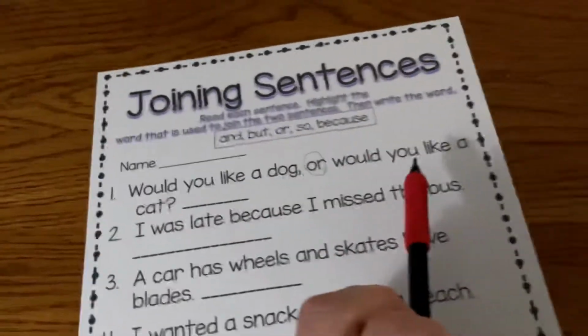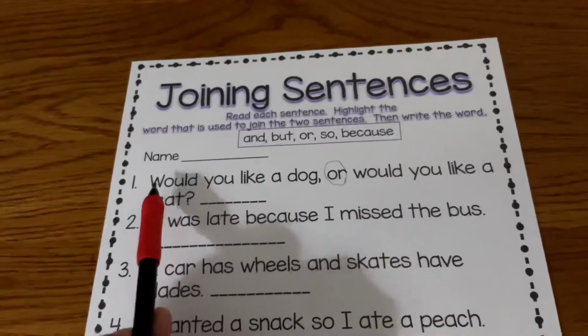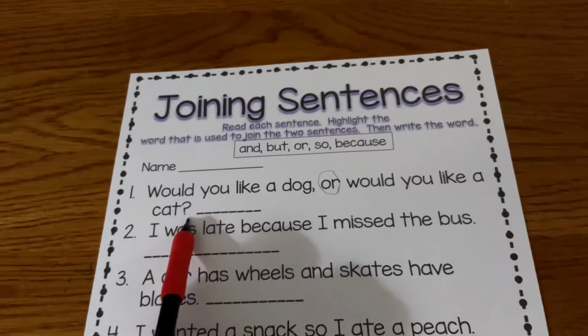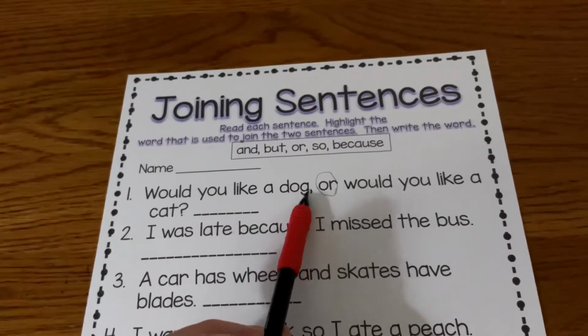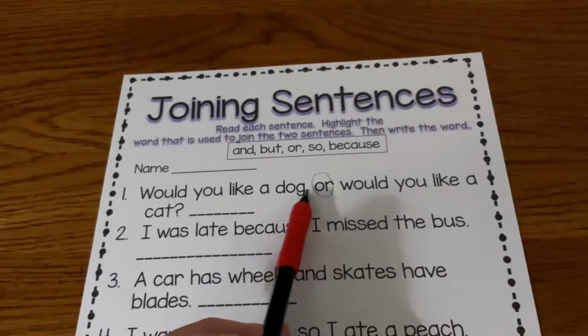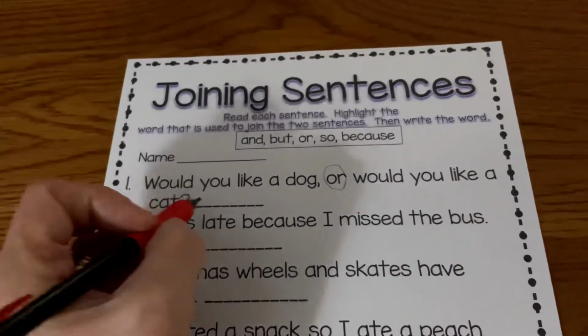The other sentence is, would you like a cat? But since we put them together, we only have one capital. We don't put a capital here. And we use one question mark. We don't put a question mark here. We do put a comma to show that we're joining two sentences, and we put it before the joining word. So the word that we used was or.